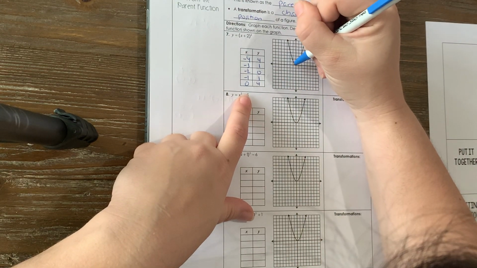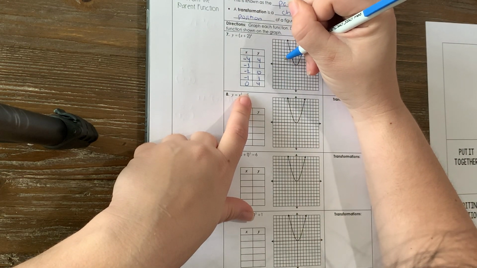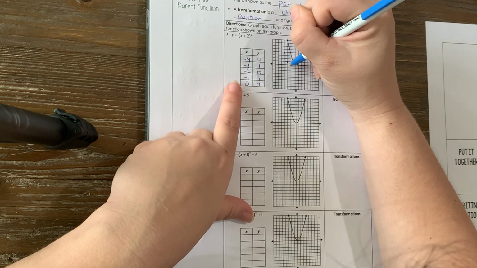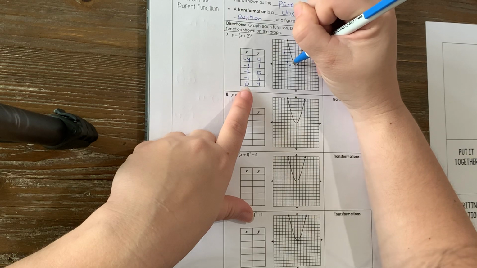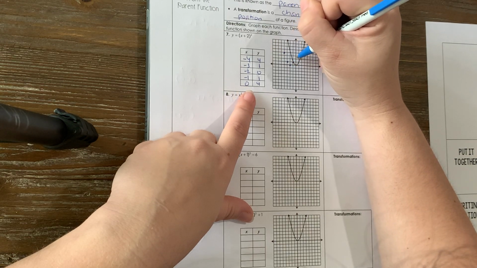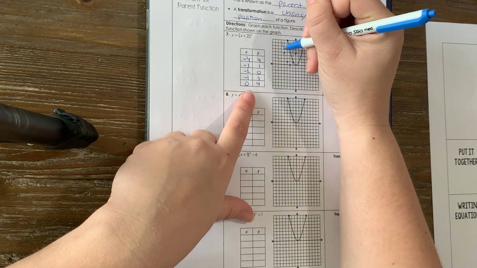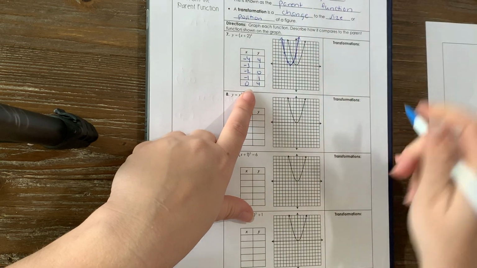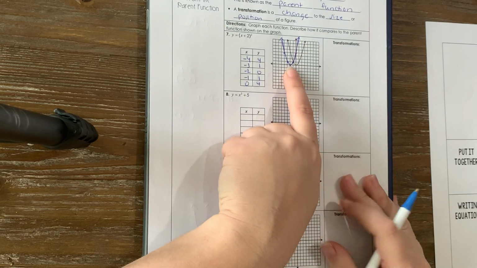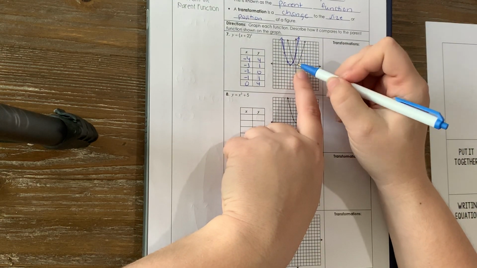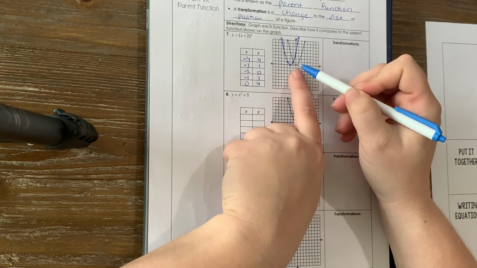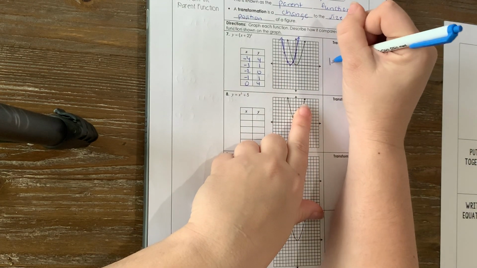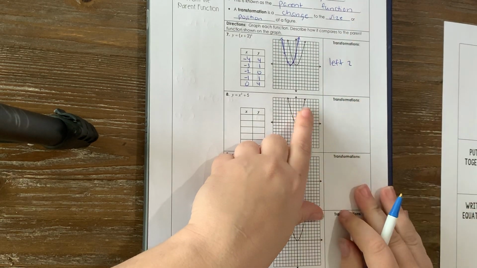So our new graph is going to look like this. What did it do from the parent function to the new function? It moved to the left 2 units. So over here on transformation, you just say left 2.